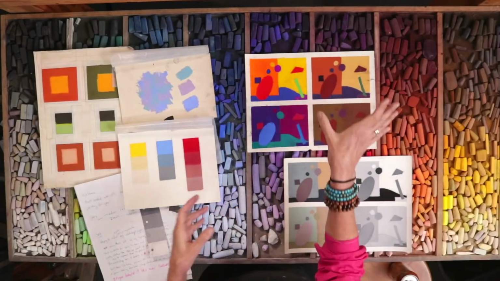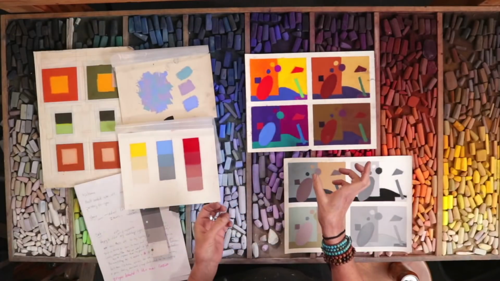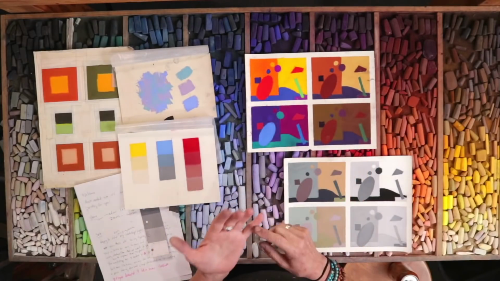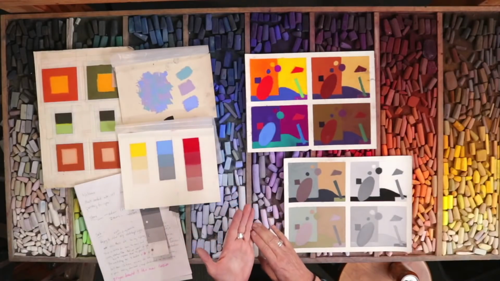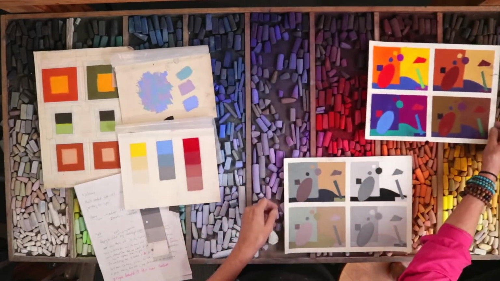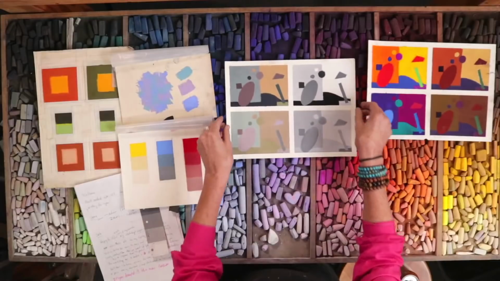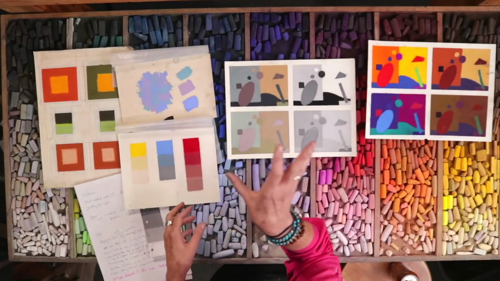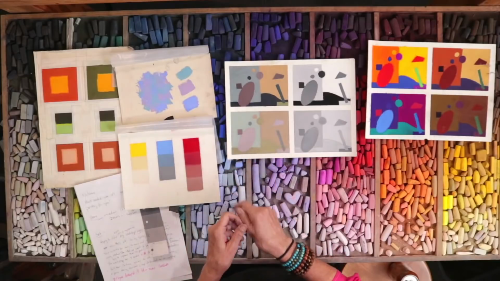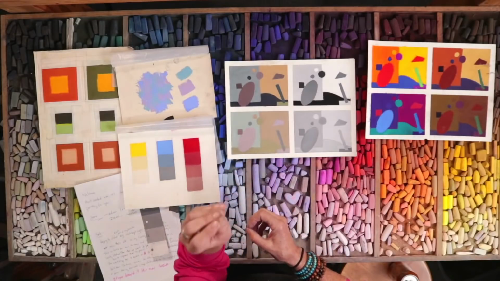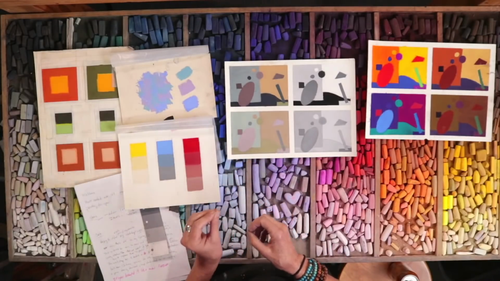Then we can go to muted colors, colors that are a little bit neutralized, a little bit grayed. Then from there, prismatic grays, grays that have a little bit of color in them. Then achromatic grays, grays that have no discernible hue.